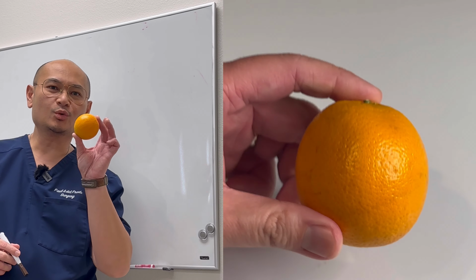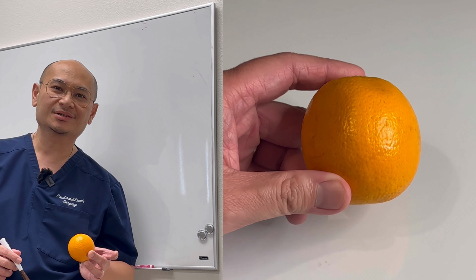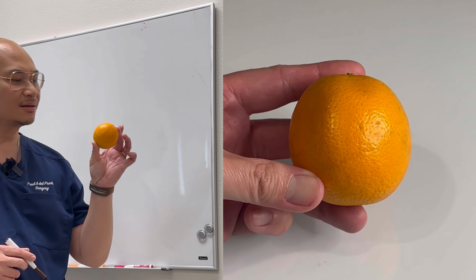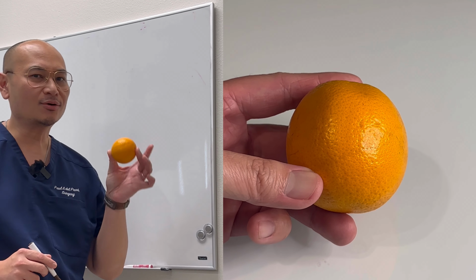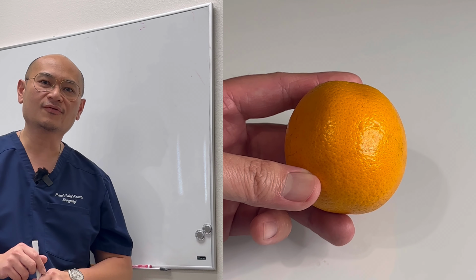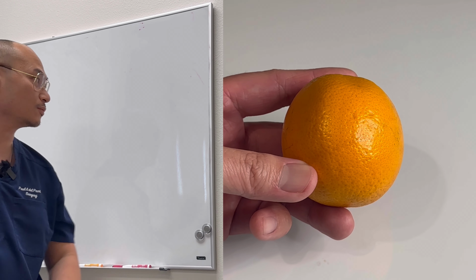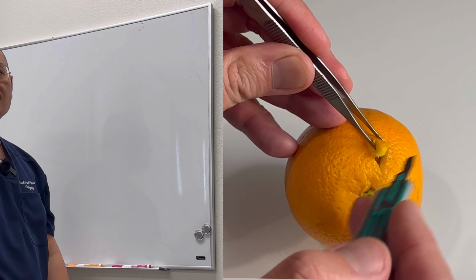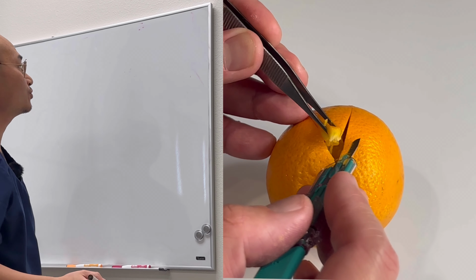You're probably wondering why I'm actually holding an orange. Well, we're going to talk about how to perform surgery, and the most important thing to understand is there are 5 steps that you have to know. So what are the 5 steps for you to actually learn how to do surgery?